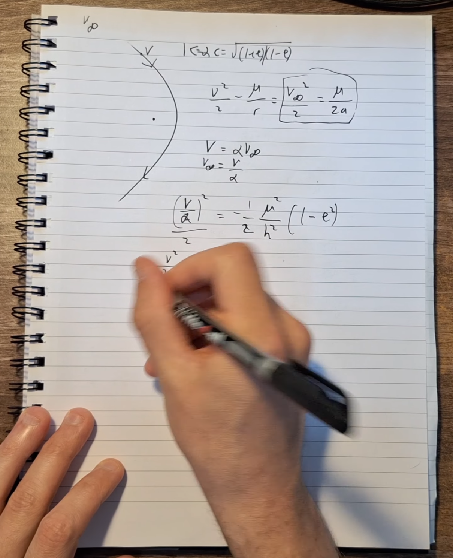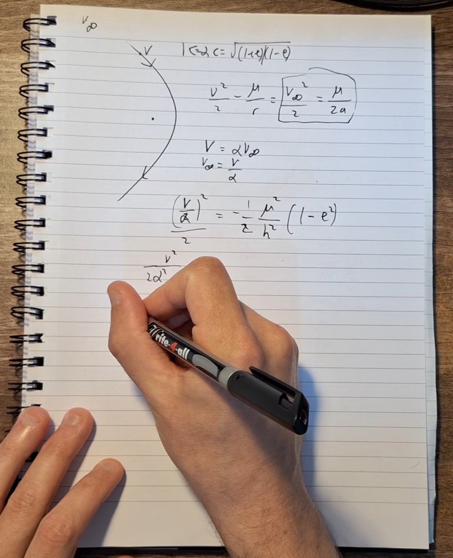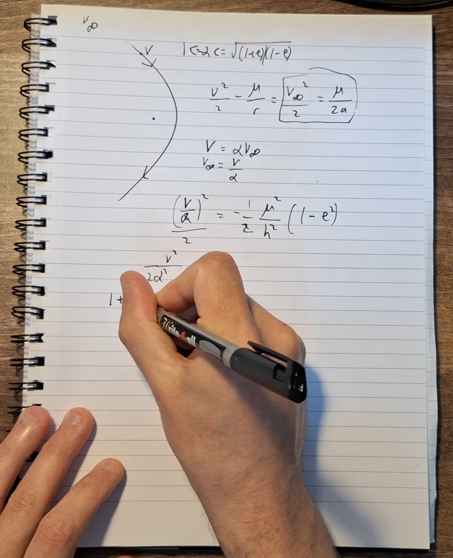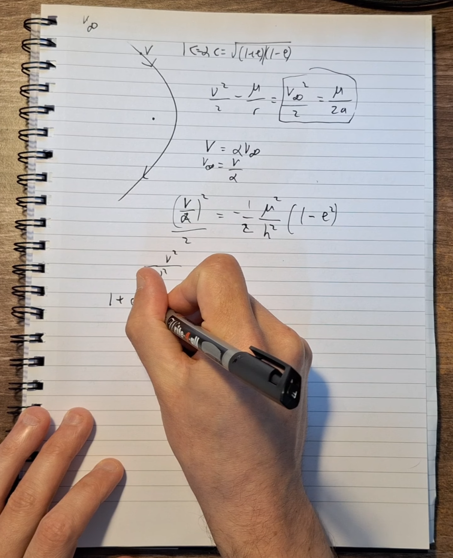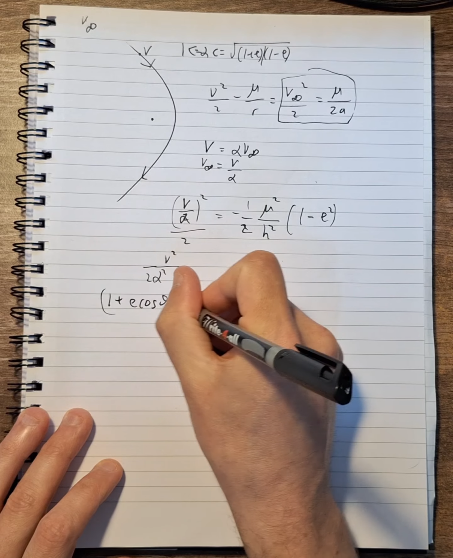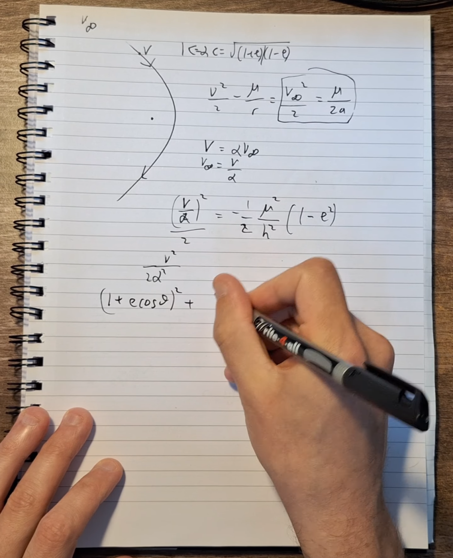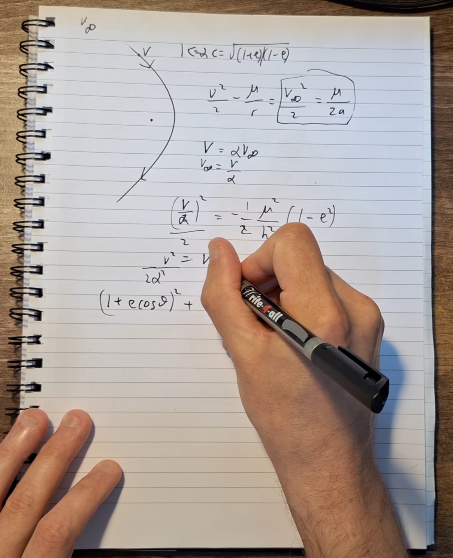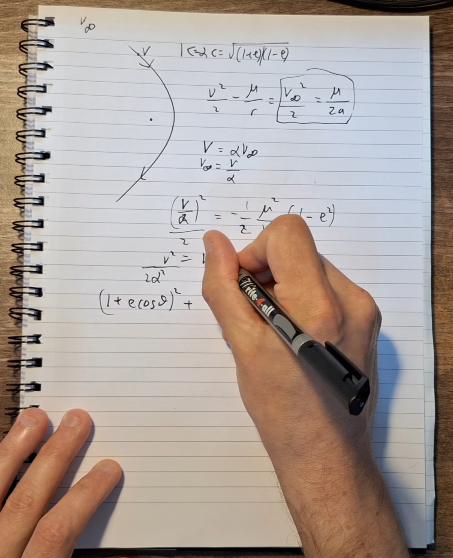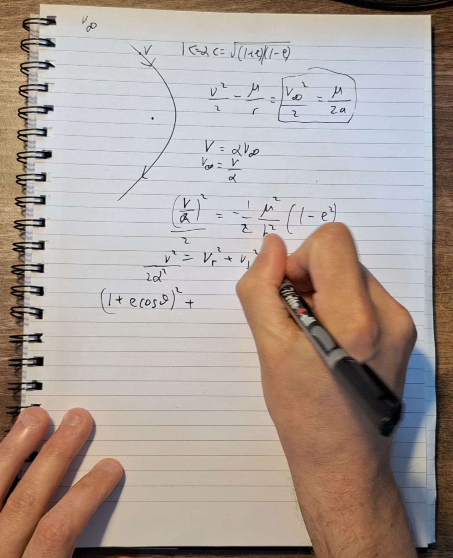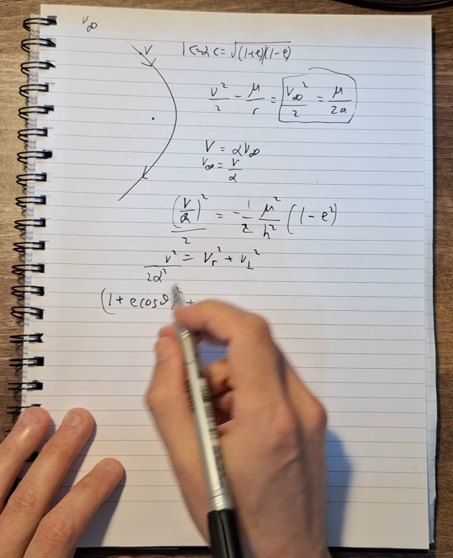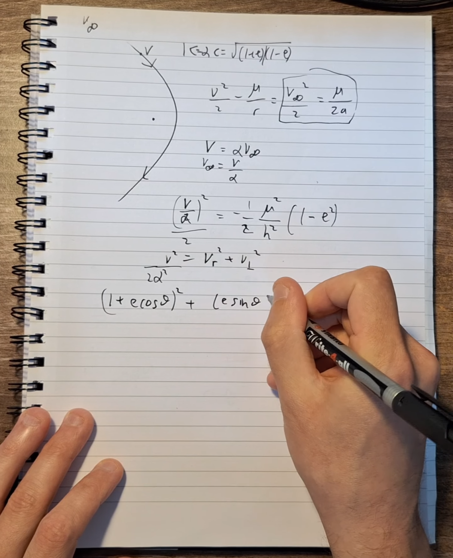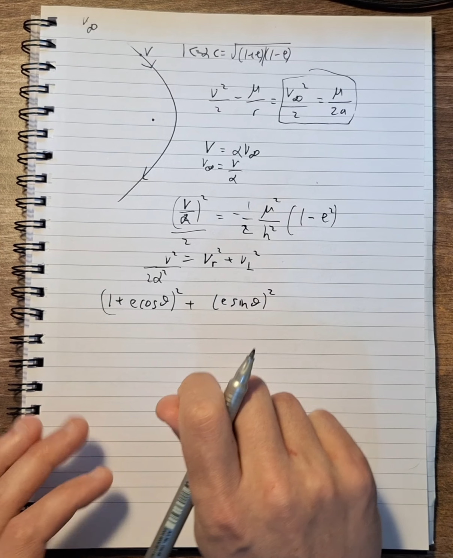So v squared is v azimuth, which is mu over h times 1 plus e cos theta, all squared, plus v radial squared, which is mu over h times e sine theta, squared.